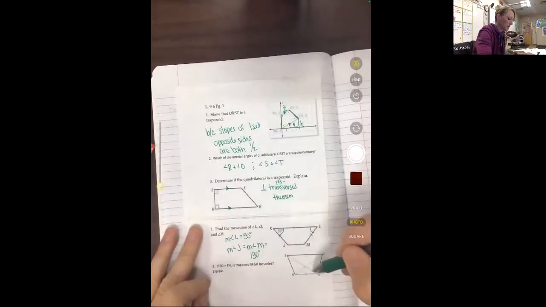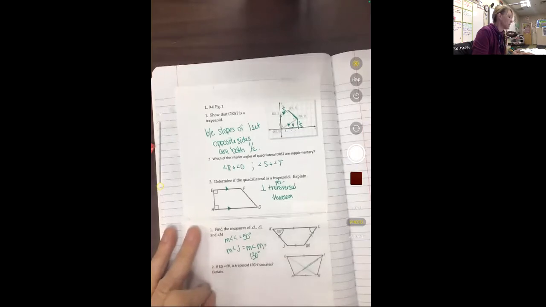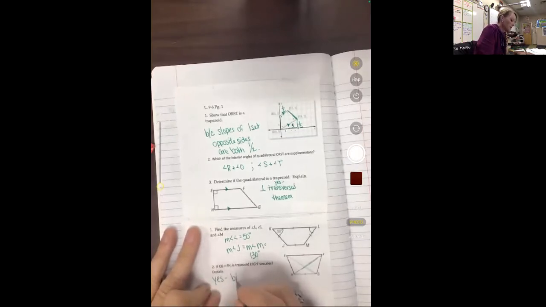And then the last one, if EG, so diagonal, is equal to FH, is the trapezoid isosceles? Yes, it is isosceles because one of the properties of an isosceles trapezoid is that its diagonals are congruent.